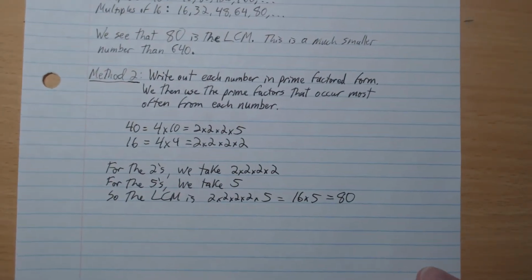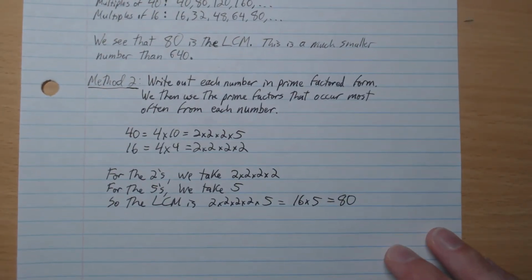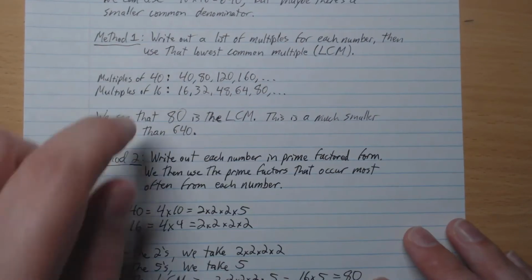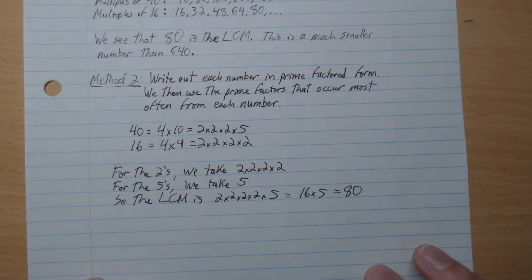Okay, so let's look at method 2 as well. So method 2: write out each number in prime factored form, and we saw that in our simplifying fractions video. We then use the prime factors that occur most often from each number. So I'll do lots of examples of both methods so that you really understand.